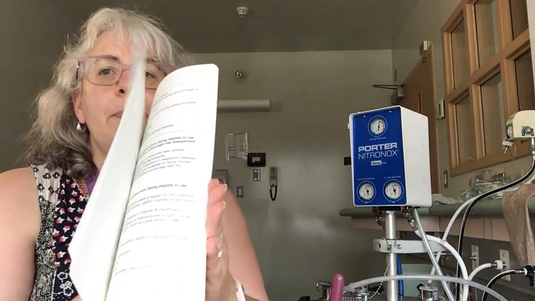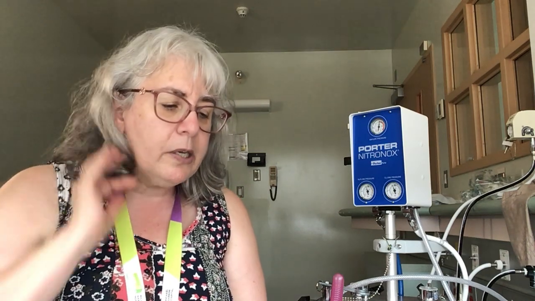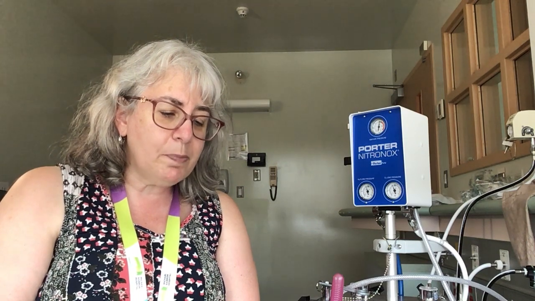So what we've done on the unit is we've provided some cheat sheets. They're on plasticized paper, and they are basically the guidelines themselves, which are available in Policy Tech. It's called Nitrous Oxide Use in Family Birthing Center, and we've just printed them on plastic paper, and I'm going to get a couple more sets so people can actually take them into the room when they're using the nitrous oxide with their patient, and they can refer to them.